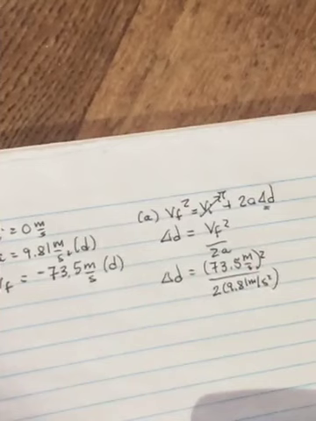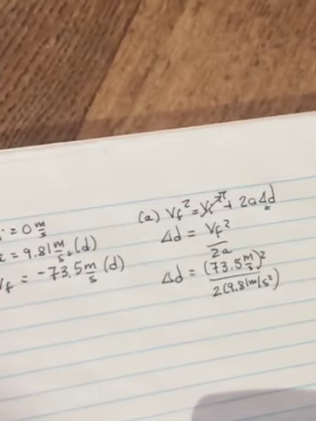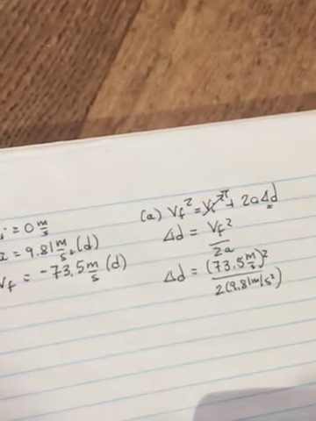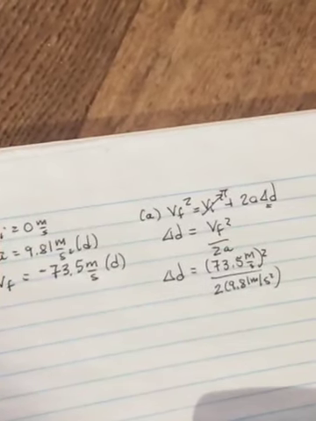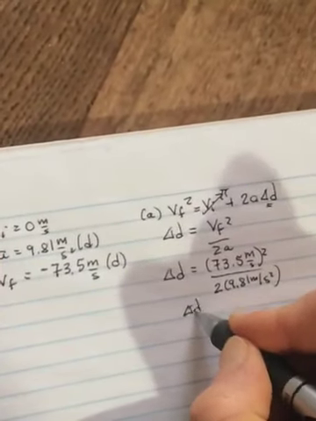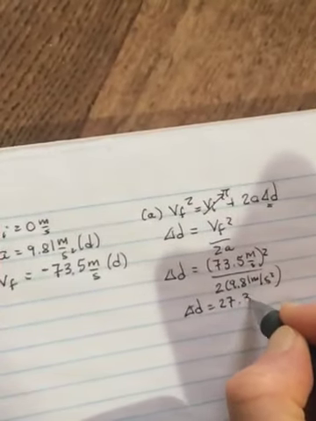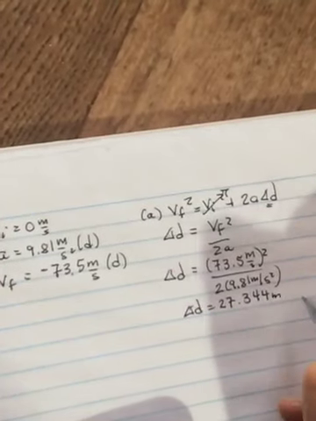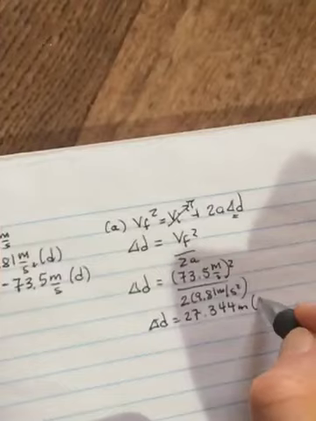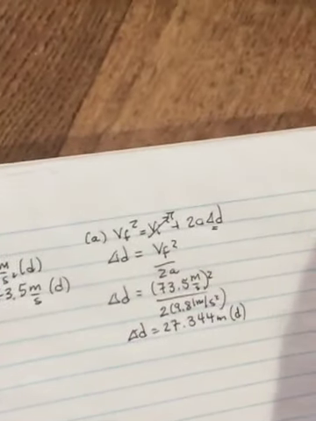So 73.5 squared and then divide it by 19.62, and you should get 27.344. So delta D is equal to 27.344 meters. Works out to be positive, but I called down positive, so this will be down.